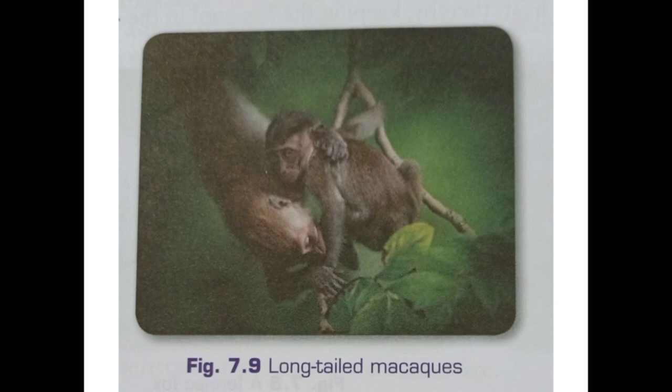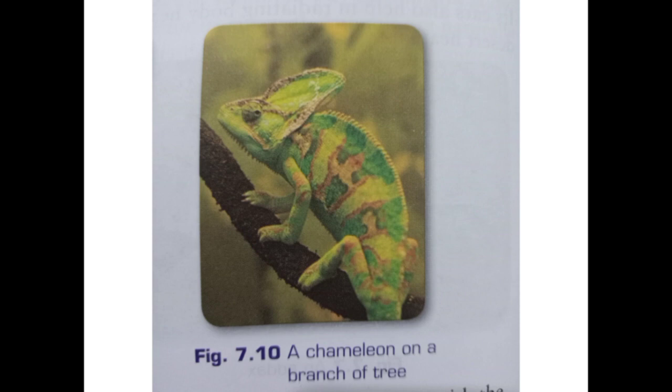Long-tailed macaques. They are good tree climbers and live most of their lives on trees. They get all their food from the trees, which mainly consist of fruits, plant parts, or small insects. A chameleon. Their skin changes color, which helps them in camouflaging with the forest background. This helps them to hide and hunt. They live on trees and plants and eat small insects.